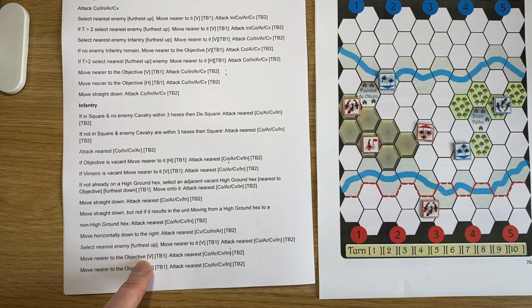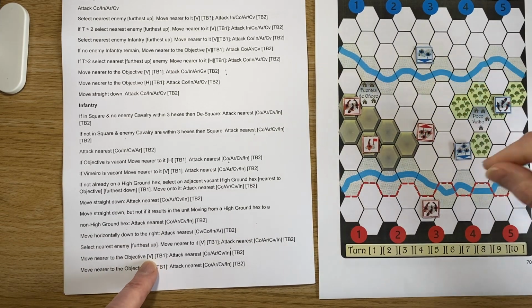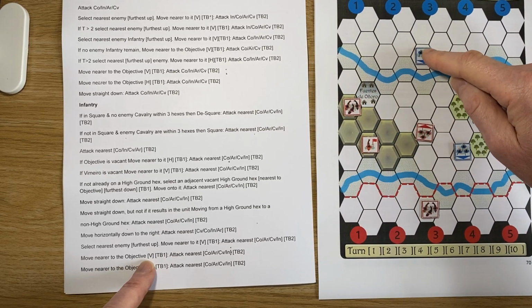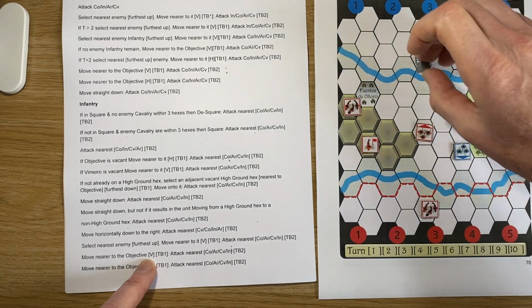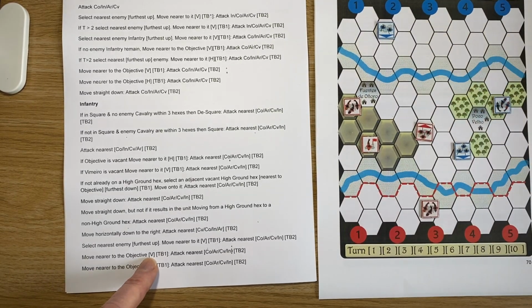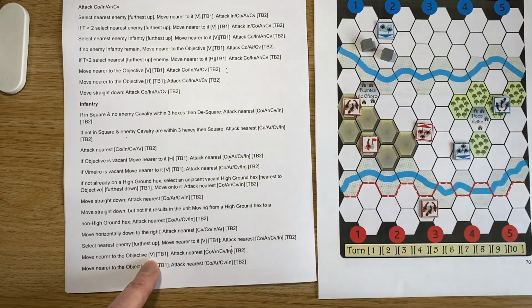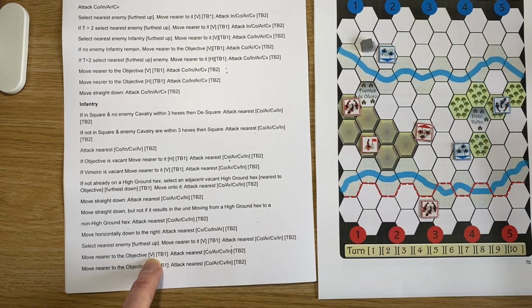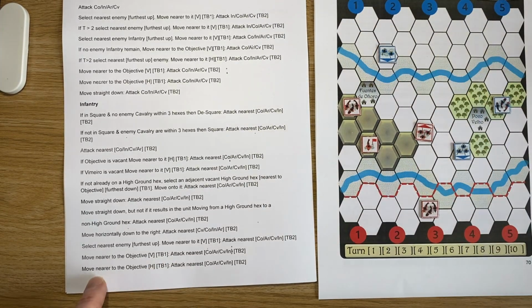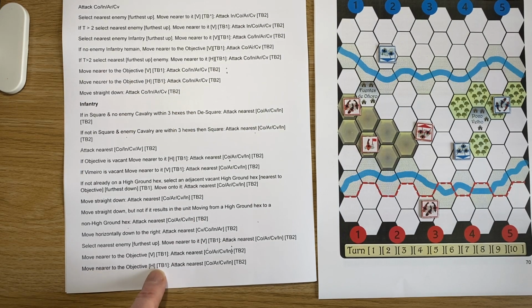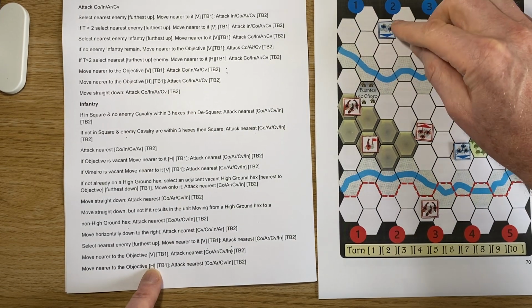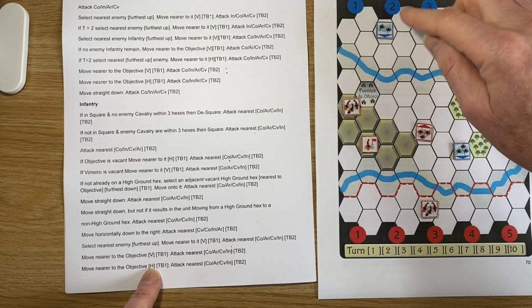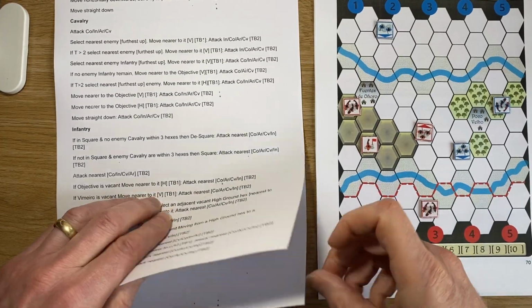Move nearer to the objective. It's the same again as the cavalry, so this is the objective, we just move nearer to it. And if he's there, there is no choice, it's just that. But if he was, say, here, he would be able to move into that one or that one. And again, the tiebreak is vertical, so he prefers to move vertically, so he would actually move into that hex. Then he'll try to attack the nearest unit again. The same thing here, move nearer to the objective, prefer horizontally, so in that case he would move horizontally first. And then the next time he would have to move down there if he got the same instruction 3 times in a row.